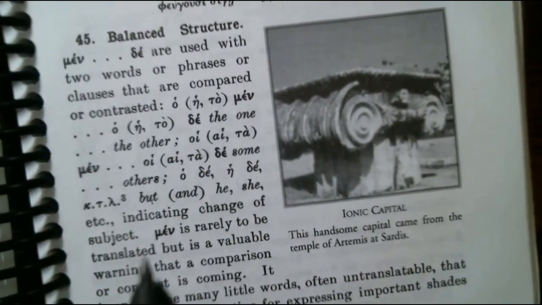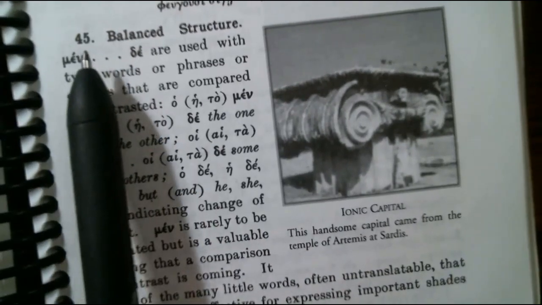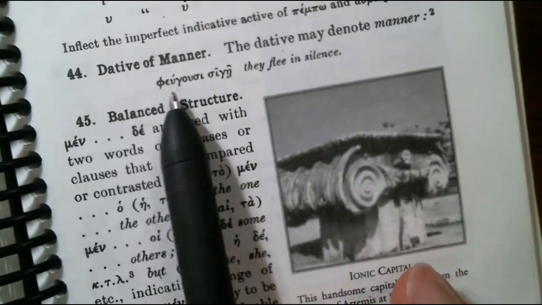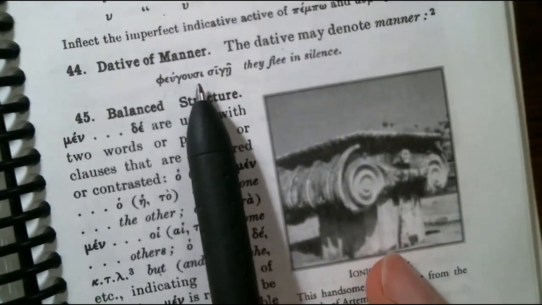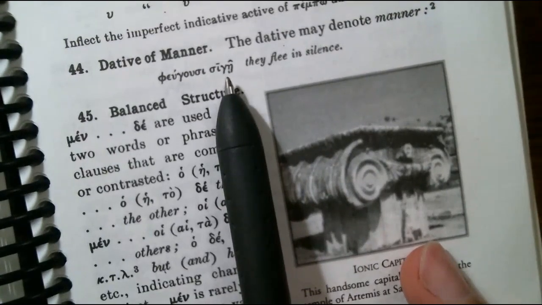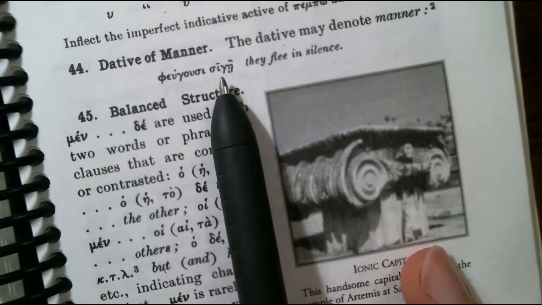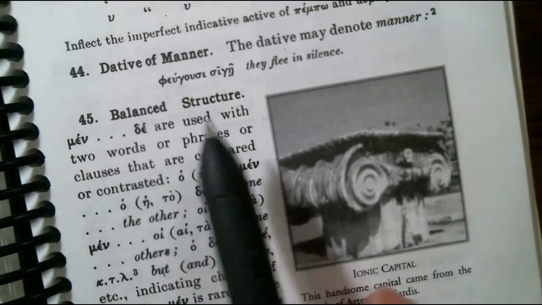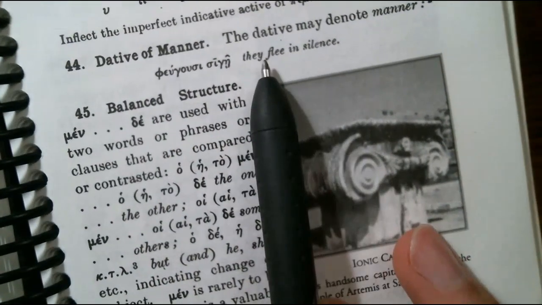So in just a second. So number 45, new idea. So we talked about dative of manner, which I'll give you a sample here. They give you an example here. They are fleeing, or they flee in silence, right? Sige is in the dative singular feminine here, right? So in silence, right? It's the manner. How are they doing it? With silence. It's the manner of how they're fleeing, right? Okay, but I'll show you an example of that in a minute.